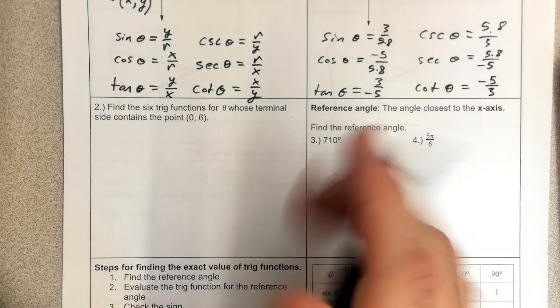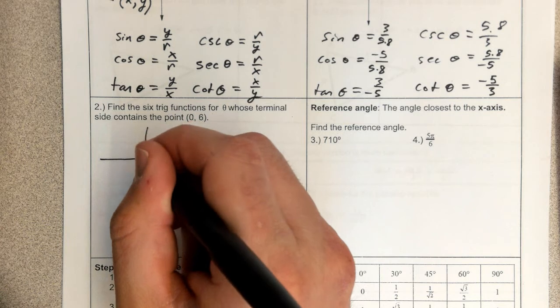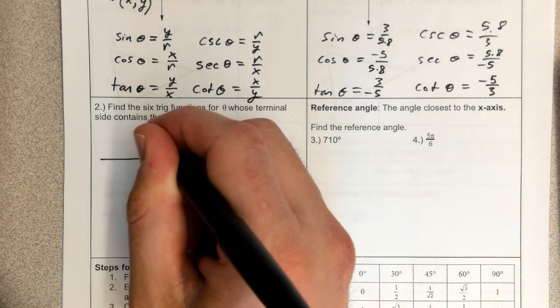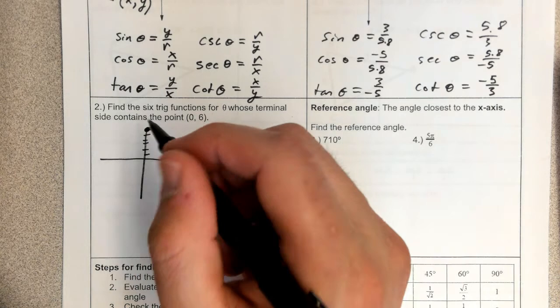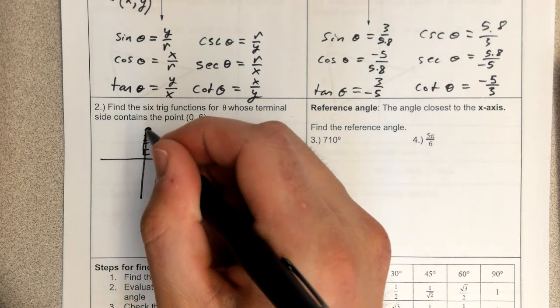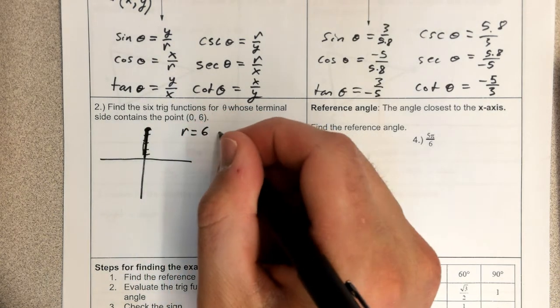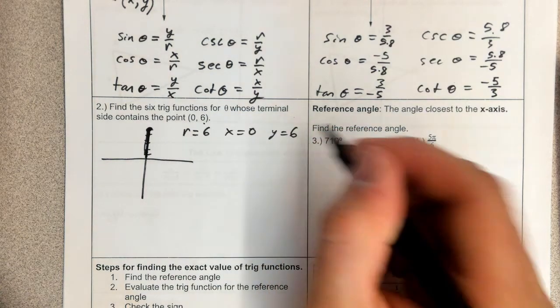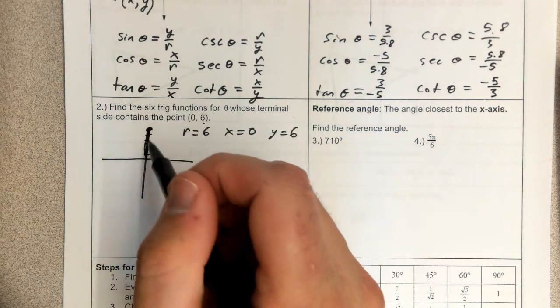Let's go on to another one. In this one we've got the same question, except we've got the point 0, 6. So 0, 1, 2, 3, 4, 5, 6. For this point, you'll notice that I can't make a triangle like I could in the previous examples. So your radius is just going to be whatever this distance is here. So r is going to be 6, x is 0, and then y is 6. So when it happens to land on an axis, the r is whatever that distance is.